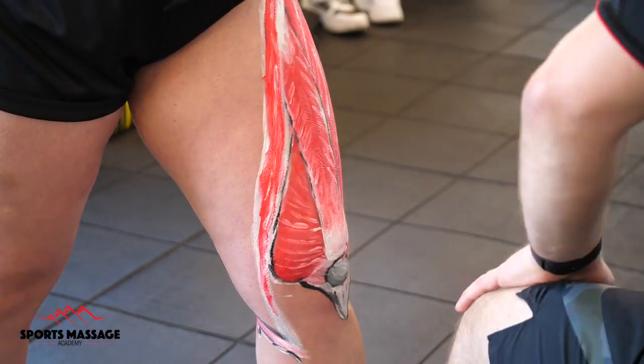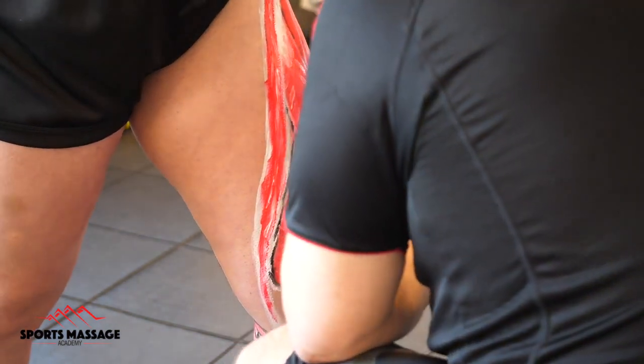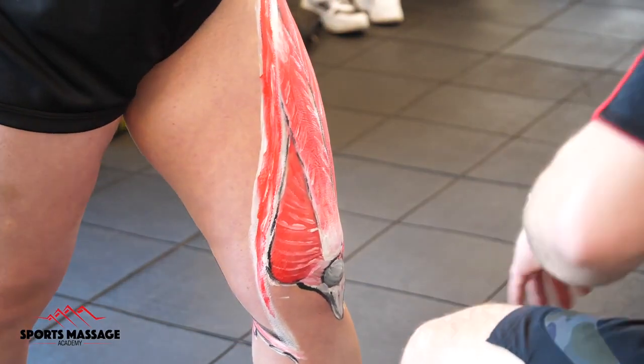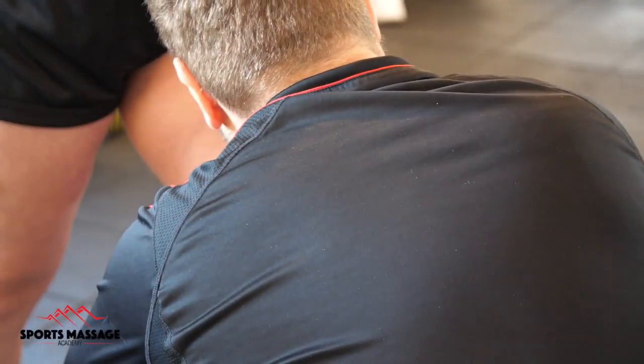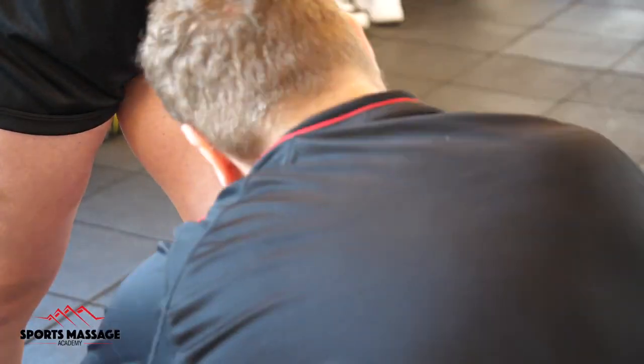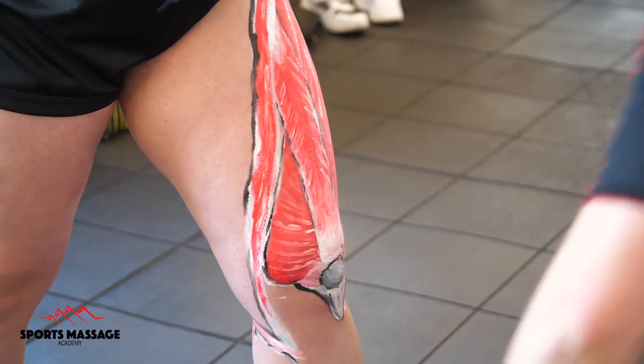The Sartorius gets its name from its Latin roots. Sartor meaning tailor. And this is because tailors would have to sit with their legs crossed when working. Now, if you think about all the actions you'd need to create in order to cross your legs, all of those would be created by the Sartorius.